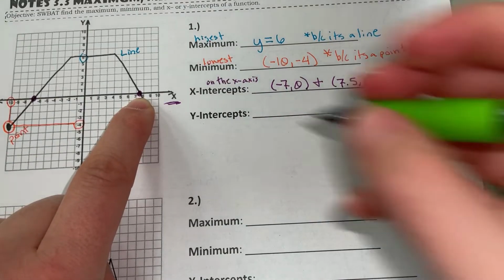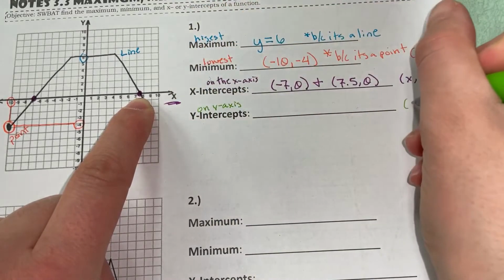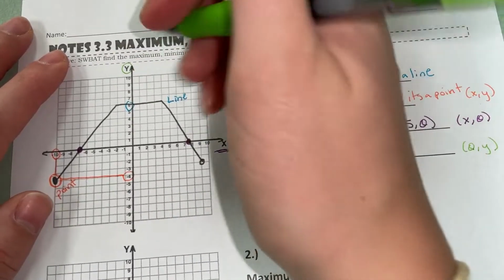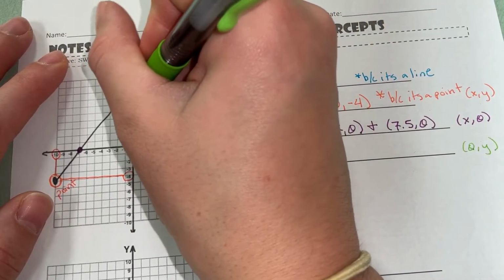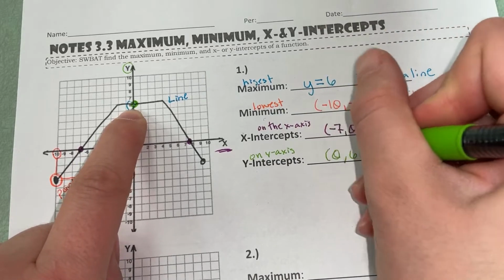Next up we have y-intercepts. This is where it's on the y-axis, and these are always written as 0 comma y. Here's my y-axis. The only place it's passing through is right here. This is at 6. Our y-intercept is going to be 0 comma 6.